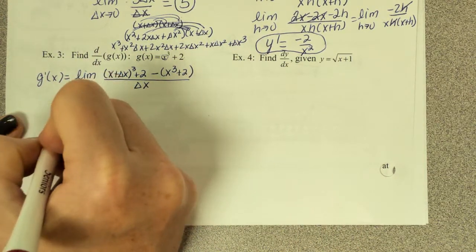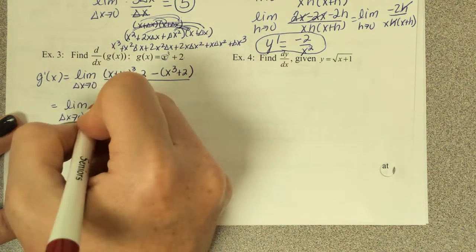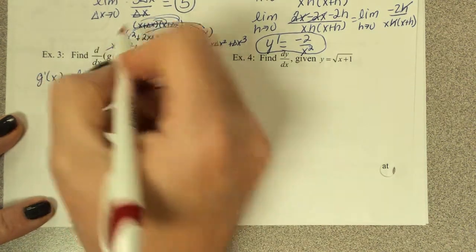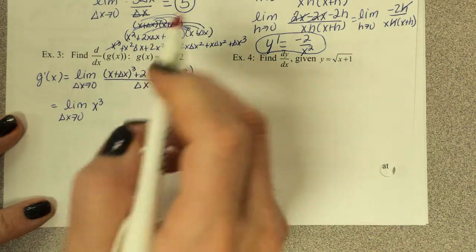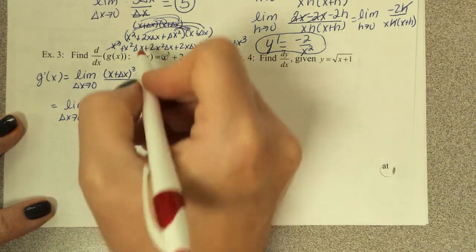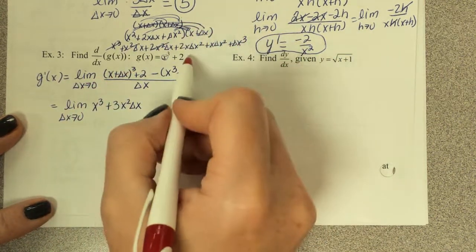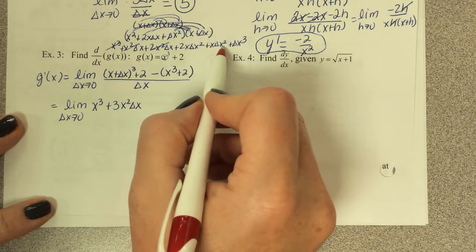So I've got the limit as delta x approaches 0. When I cubed all this out, I'm going to get x cubed, done with that. Here's an x squared delta x, and here's a 2x squared delta x, so that gives me 3x squared delta x. So those are gone. I go to my next term, I have 2x delta x squared and x delta x squared.